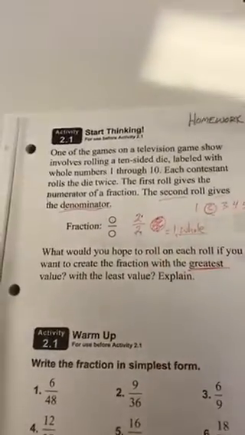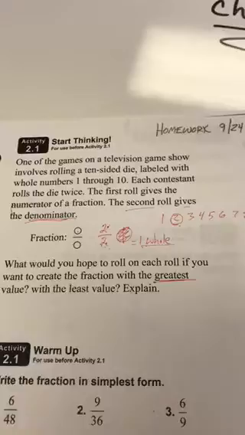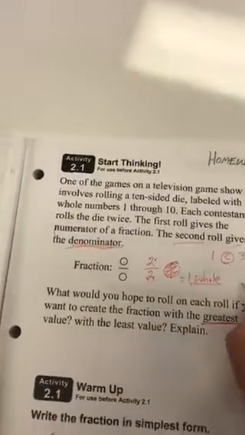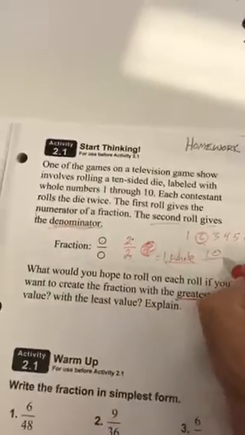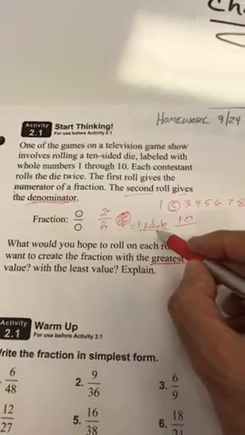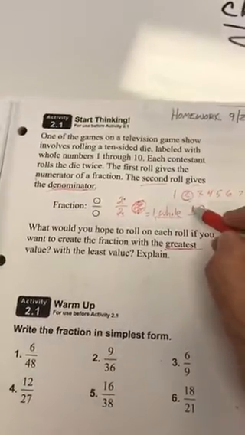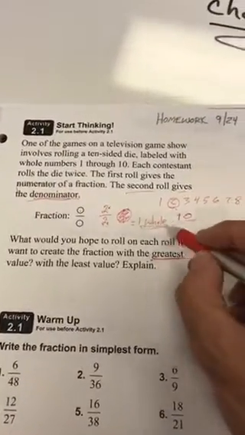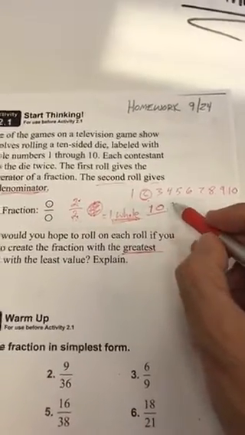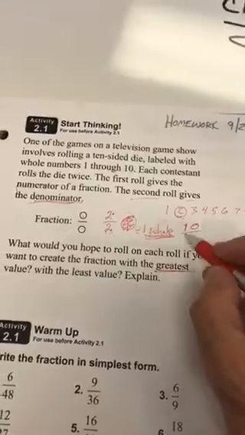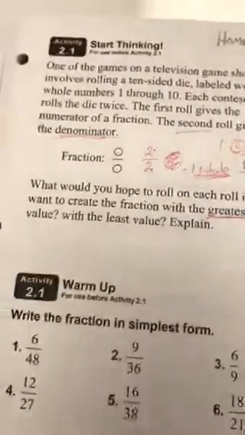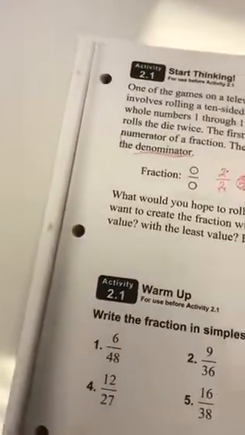But that's not exactly the largest number you can create. So I want you to keep thinking about that. If you rolled, let's say, a 10 first, well, if you rolled a 10 second, that'd be 10 over 10, that'd still be 1 whole. Is there a way to get a number that's larger than 1 whole if your numerator is 10? Well, think about that a bit. I'm not going to give you the answer because I want you to work through what you could get. Think about simplifying fractions.